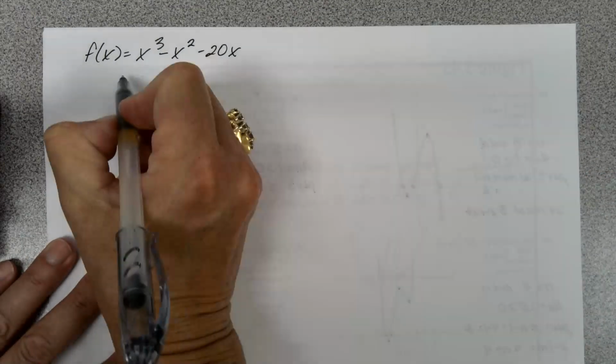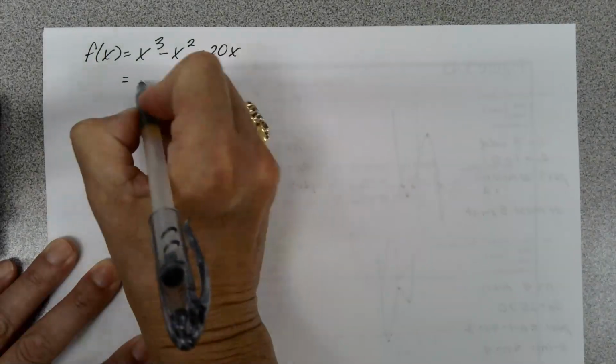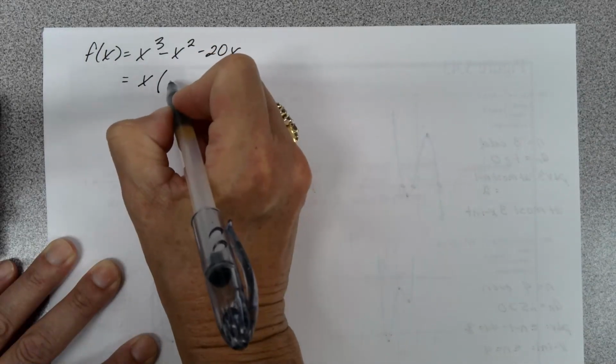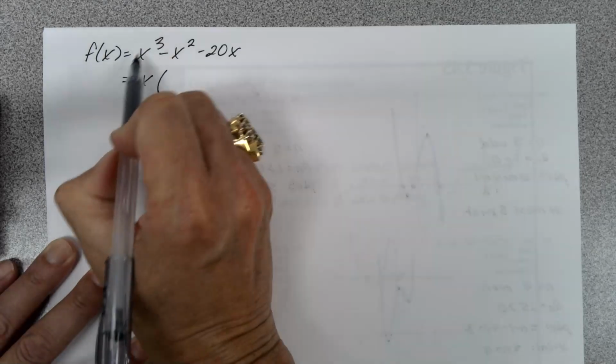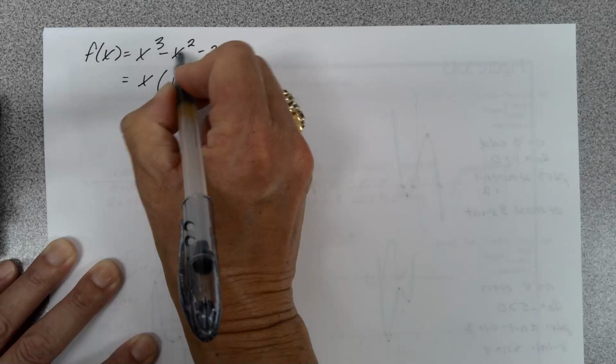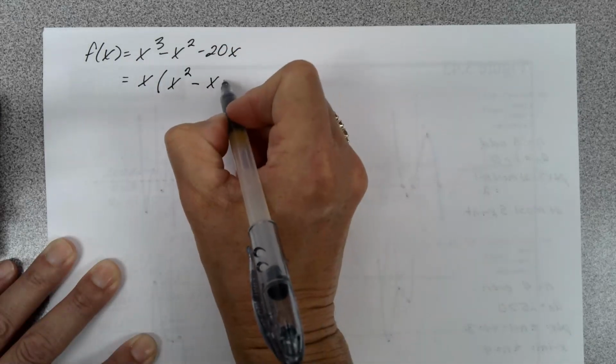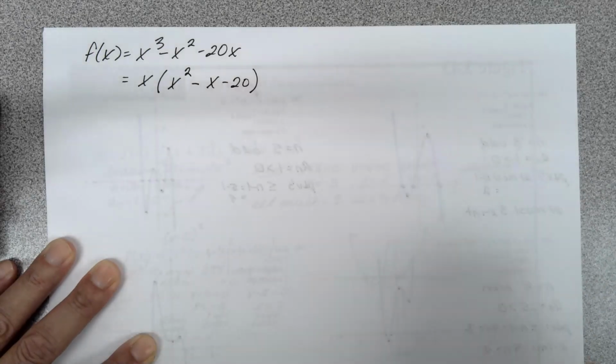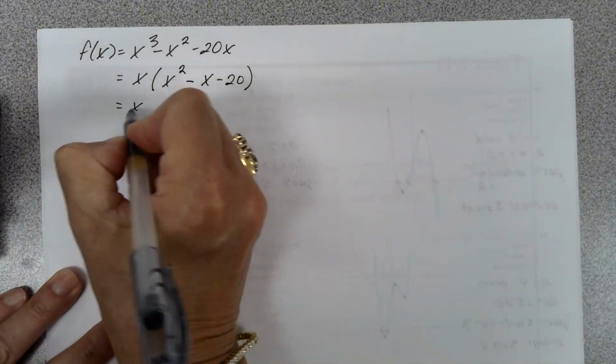If we think about factoring, I see that every one of my terms has at least one factor of x in it, so I can factor 1x out. Factoring 1x out of x cubed leaves me with an x squared. Factoring 1x out of an x squared leaves me with an x. And out of the negative 20x leaves me with the negative 20. So I've begun my factoring. Greatest common factor, factor it out. And now we have a quadratic.